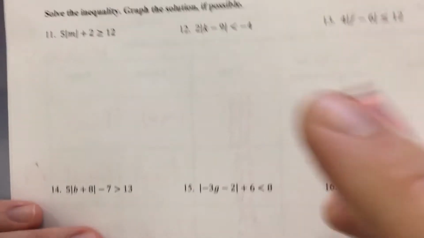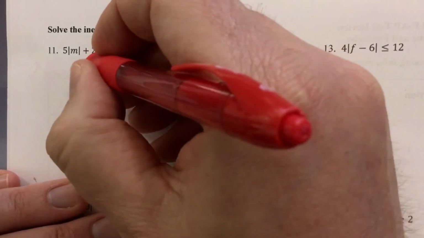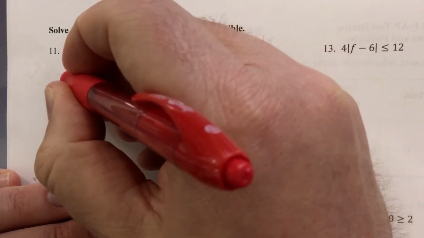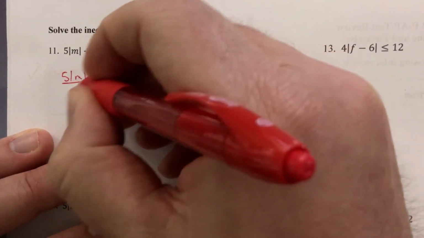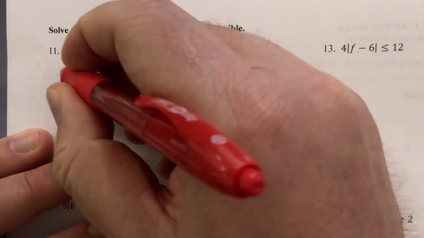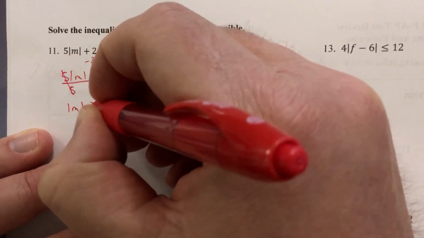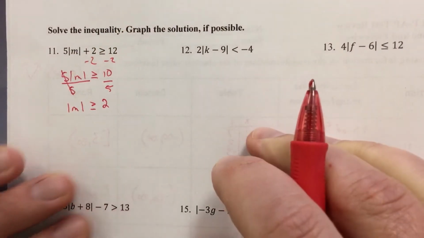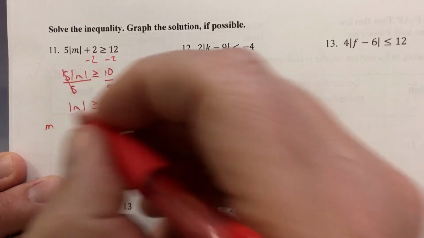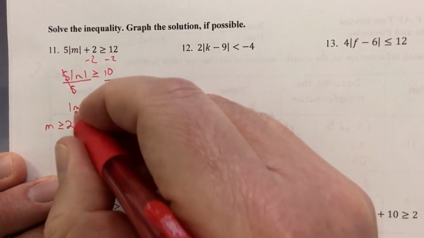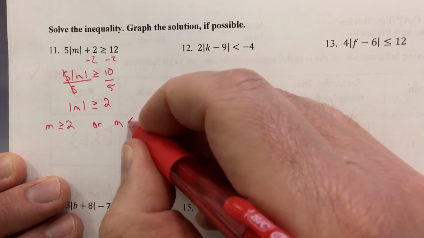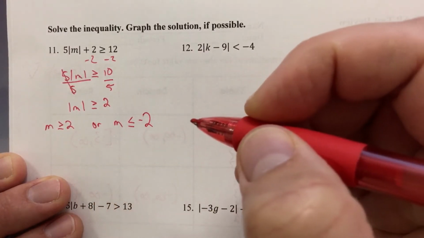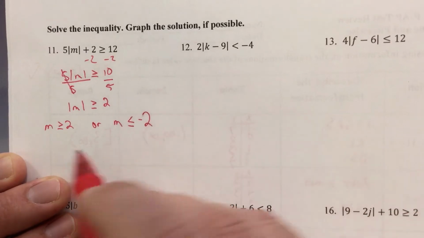Okay, moving on. Now we're into some inequalities. Steps really don't change much. You're going to isolate the absolute value. Once you have it isolated, you're going to solve whatever's on the inside greater than or equal to 2, and basically just drop the bars, or switch the sign and make negative. Okay, so m is greater than 2.